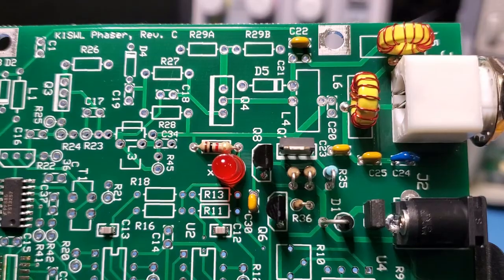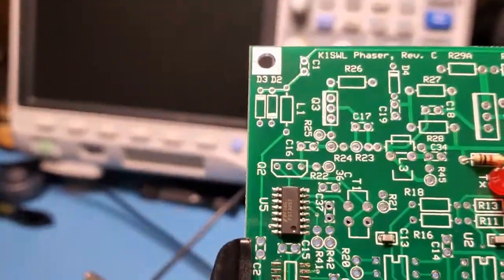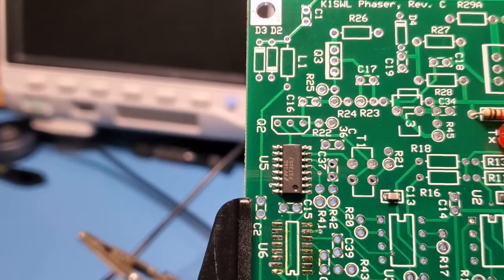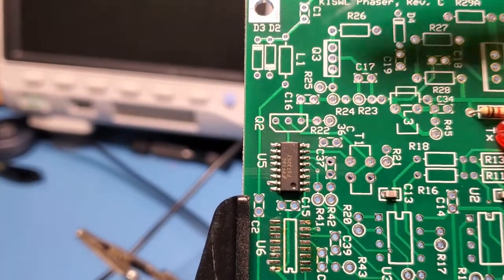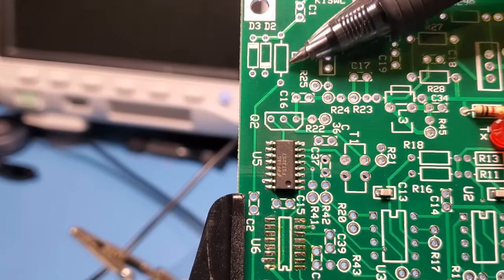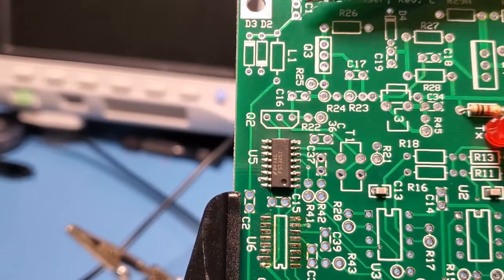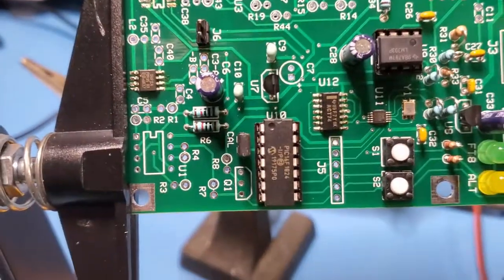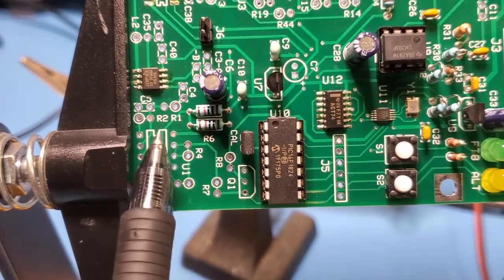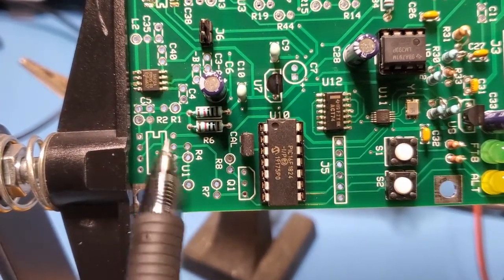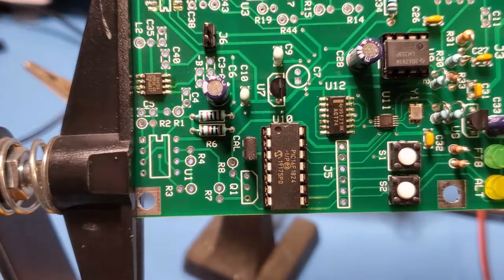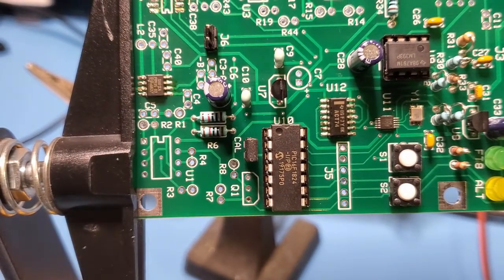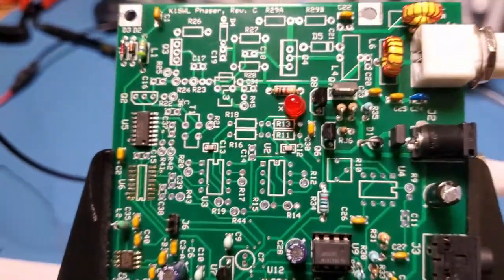So what we'll move on to next is installing the clipper diodes right here, and here. There's another inductor here, a capacitor here, and then down at the bottom of the board is where we install the op amp right here. So I'll install all those components, and then we'll come back and do some testing.